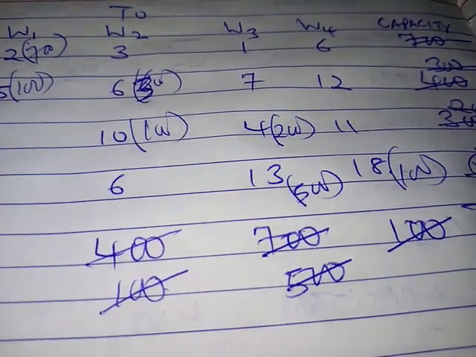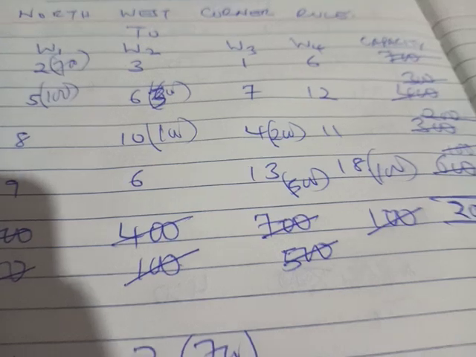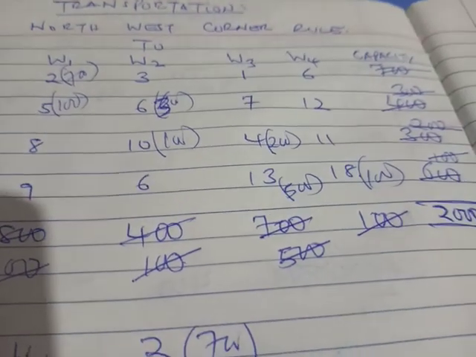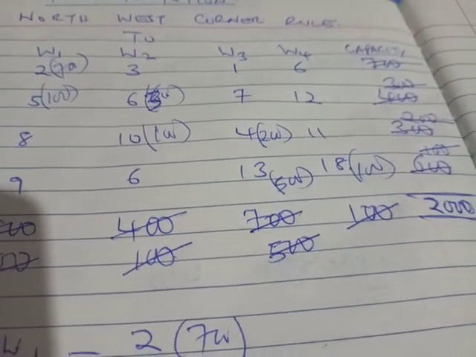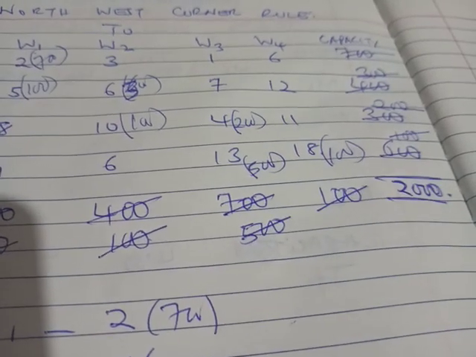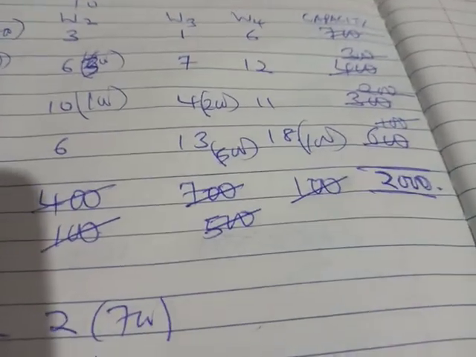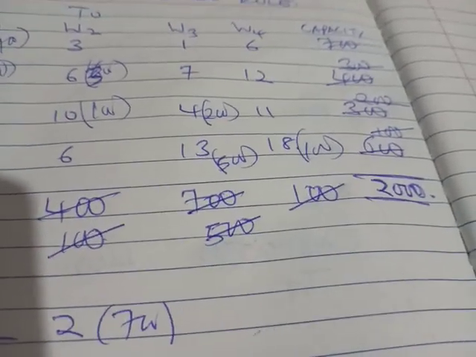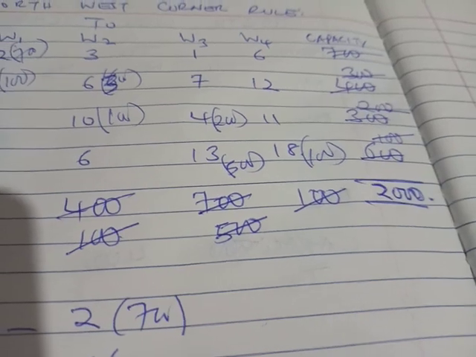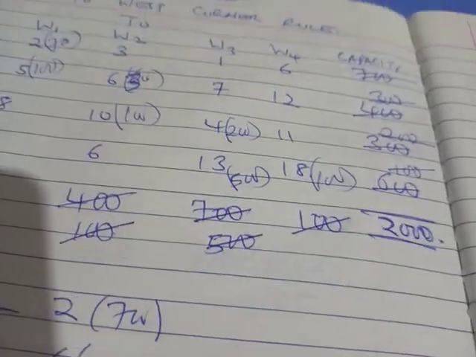We also transport at 10 shillings, transport 100. And again, we have at 4 shillings, we're transporting 200, and then at 13, we transport 500. Again, at 18 shillings, we transport 100. That is the total cost of doing the transportation in this question.